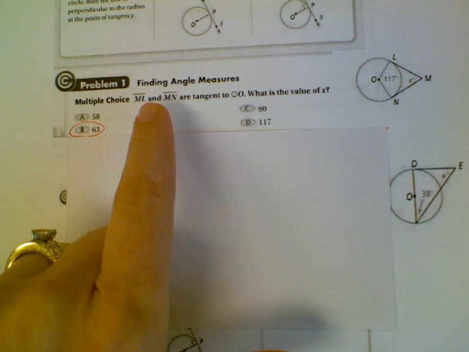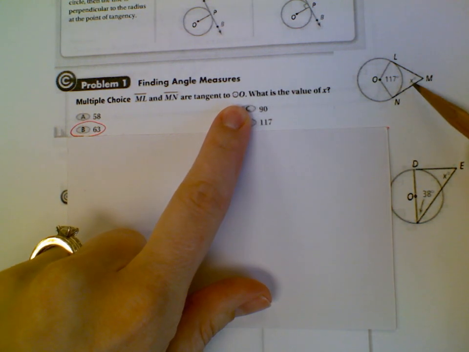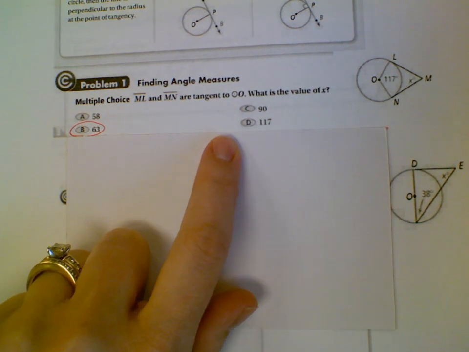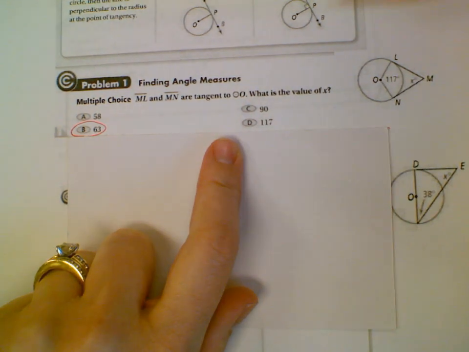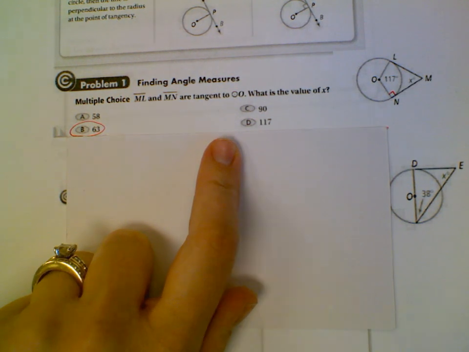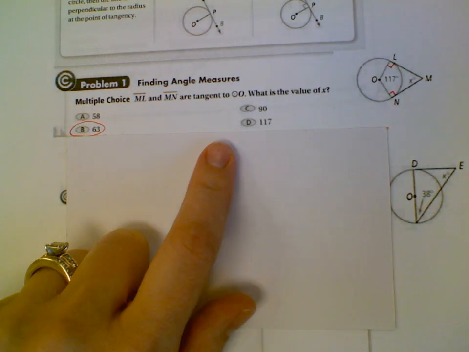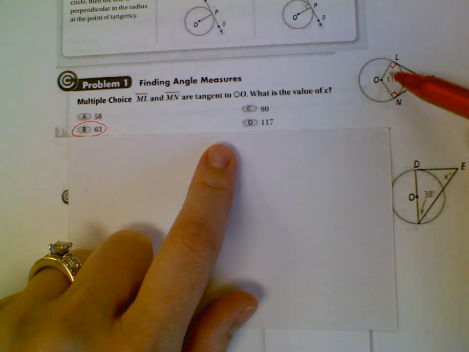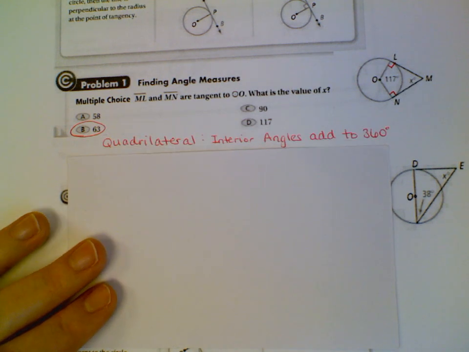It gives us that ML and MN are tangent to circle O, and it wants us to find what angle measurement this is. Keep in mind that if these lines are tangent, then at this point of tangency there's a right angle, and also at this point of tangency there's a right angle. So I could figure out what that x would be by just subtracting from the sum.